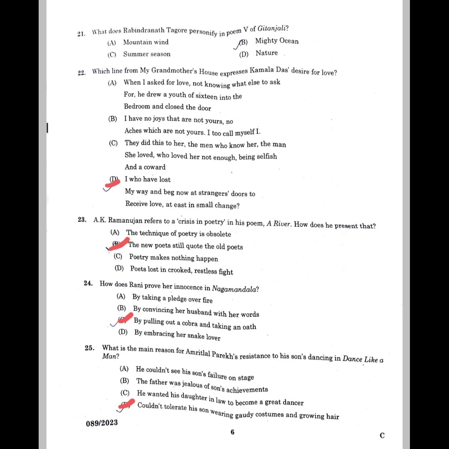Question number 24. How does Rani prove her innocence in Nagamandala? She proves her innocence by pulling out the cobra and taking the oath. Option C is the right answer. Question number 25. What is the main reason for Amrutlal Parikh's resistance to his son's dancing in Dance Like a Man? He couldn't tolerate his son wearing gaudy costumes and growing hair. Option D is the answer.